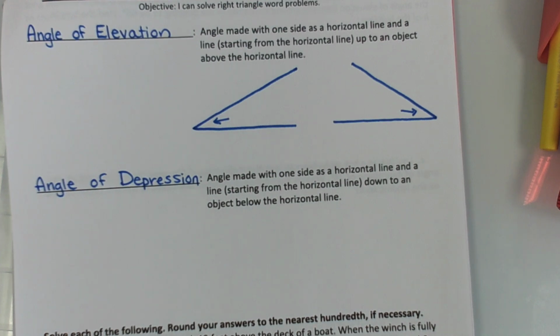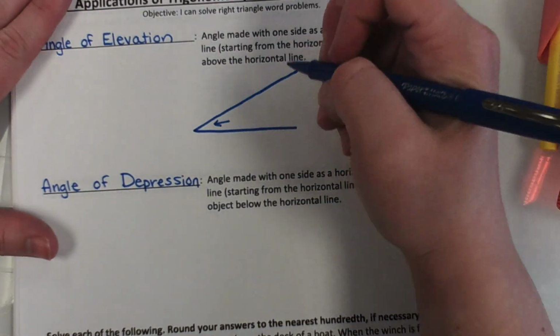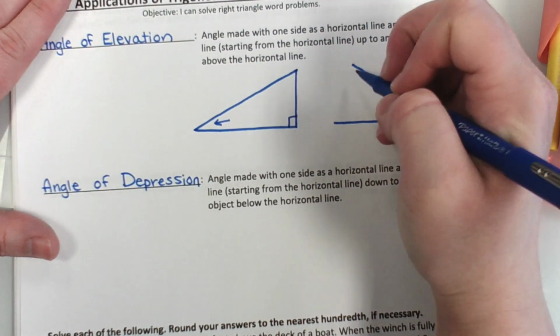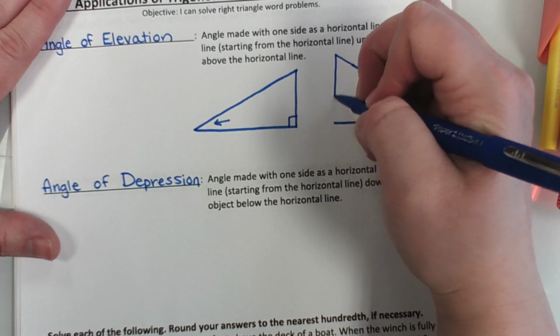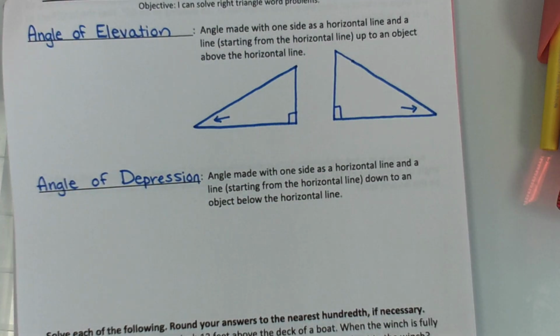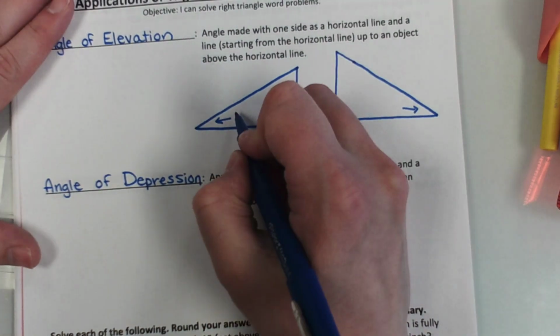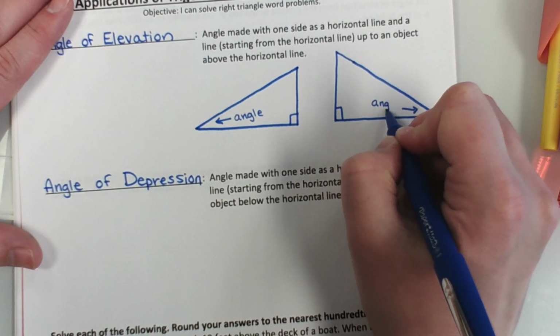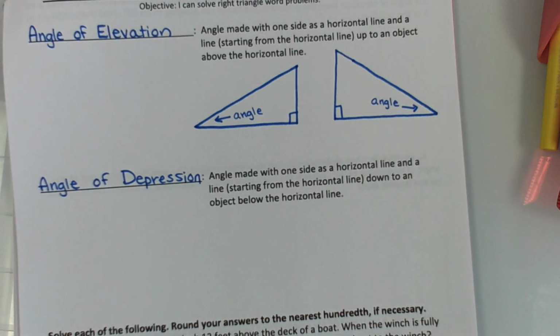Now, when we're working with an angle of elevation, we're going to be creating a right triangle. So in either case, I'm going to write that that's the angle we're talking about. In either case, we've just got this horizontal upwards triangle. And when we come across problems that say to use an angle of elevation, you're going to draw a triangle that looks like one of those two.